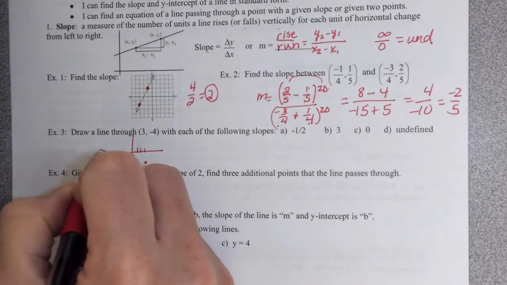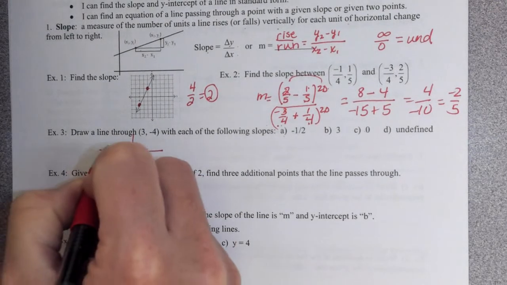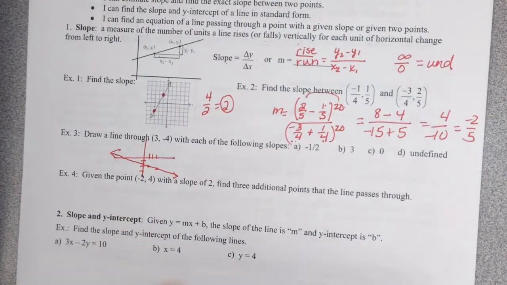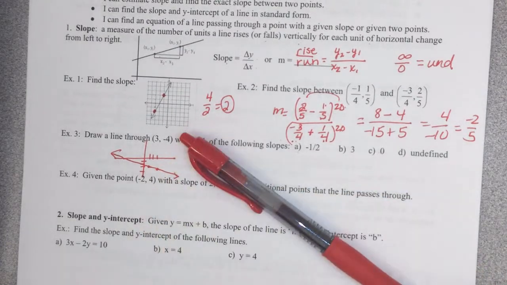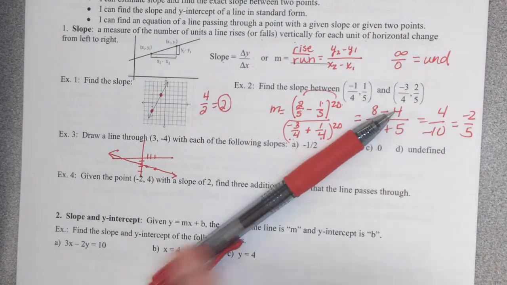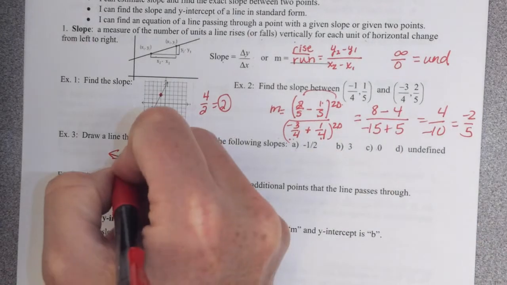And so, I should get a straight edge, but this is good enough. So there's a slope of negative 1/2. See, negative slopes have to be going downhill from left to right, positive slopes uphill. So there's part A.